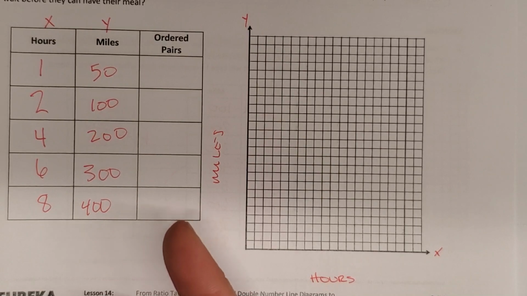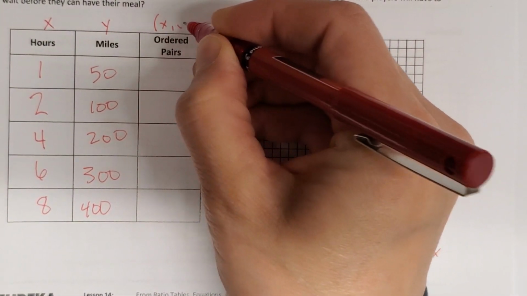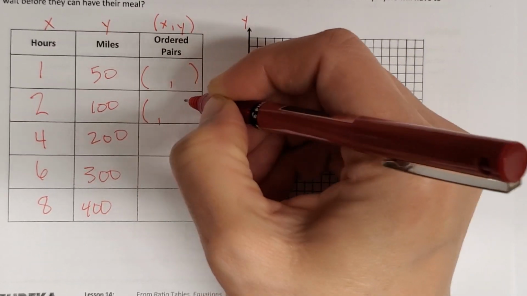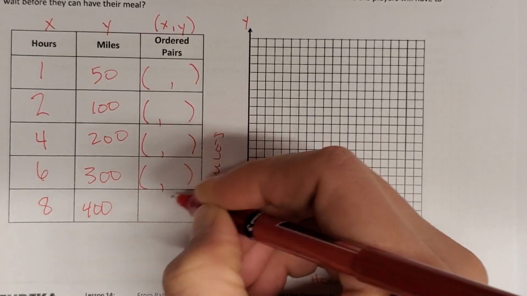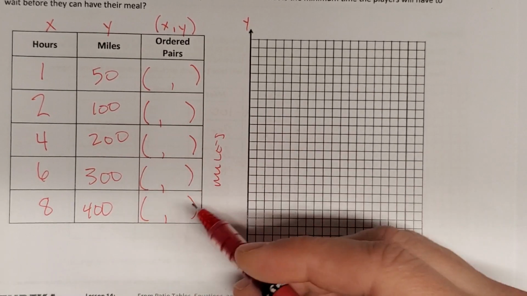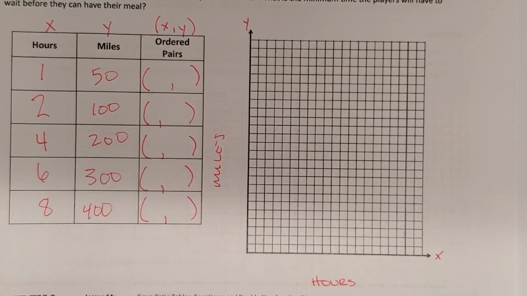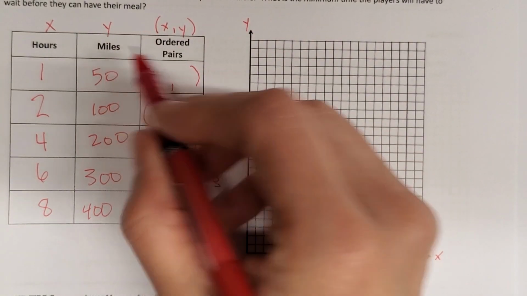What are ordered pairs? Oh yeah, that's your x comma y. Whenever you make ordered pairs, they're going to be inside parentheses, separated by a comma. Your x number first, then your y. And we already labeled hours as x and miles as y.